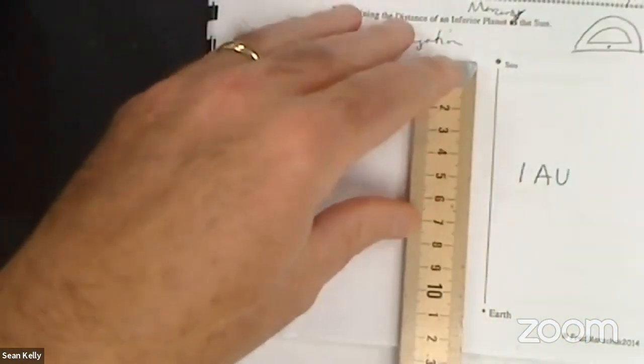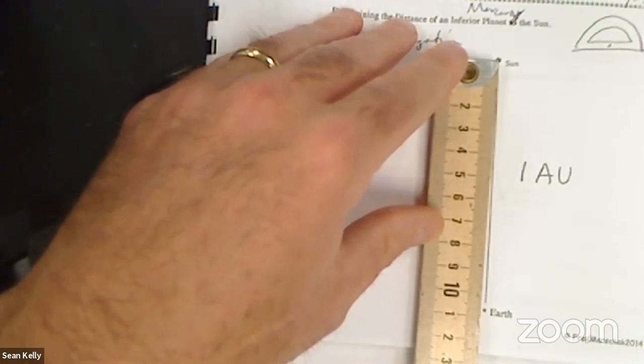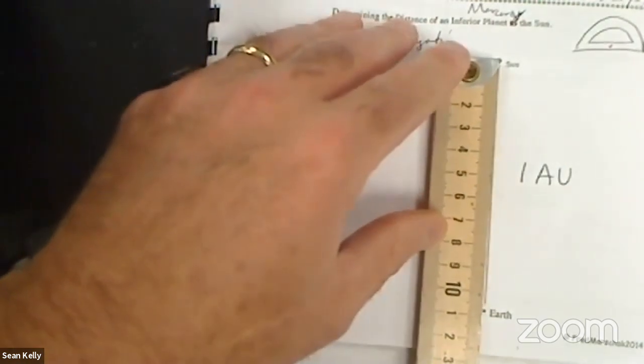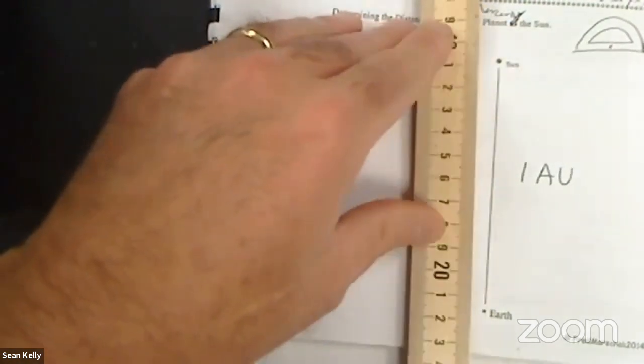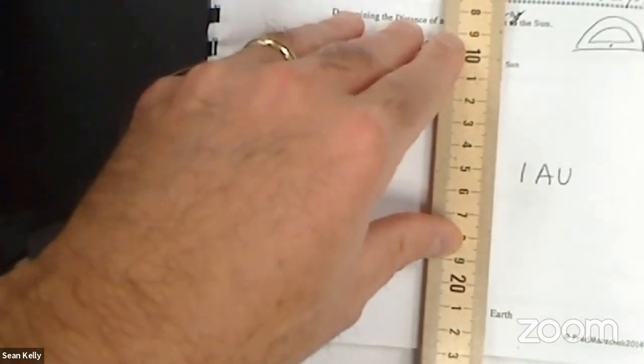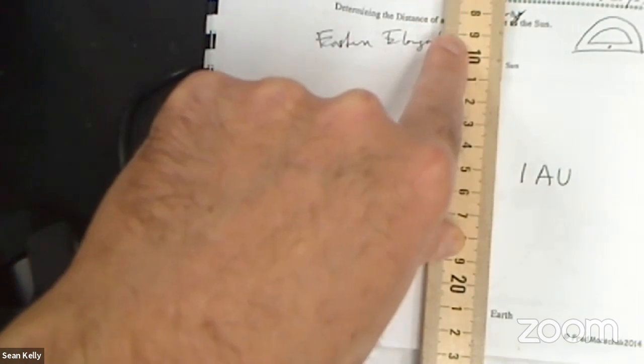If you have a ruler, you can follow along with me. Otherwise, just follow along with what I'm doing. I put this right on the middle of the sun, and then I want to measure the distance to the earth. Actually, I'm going to put it on 10. It's easier to see. 11 centimeters. Do you guys see it? Yeah, I'm using centimeters.